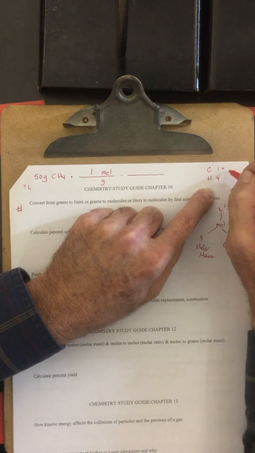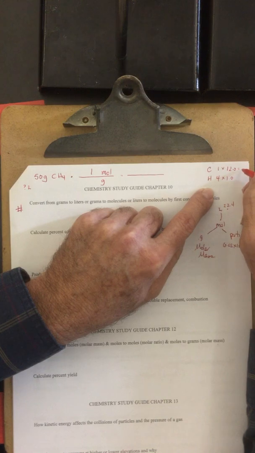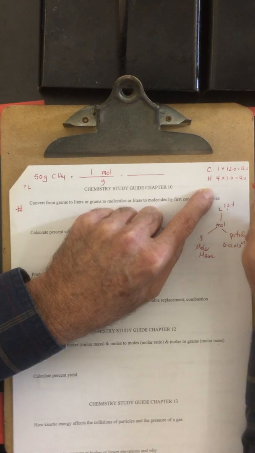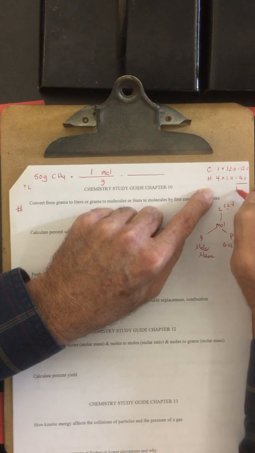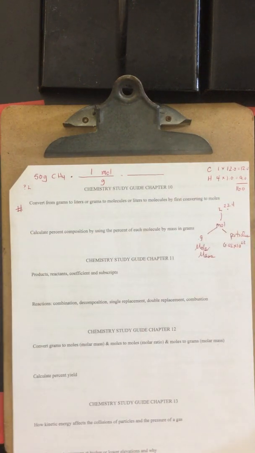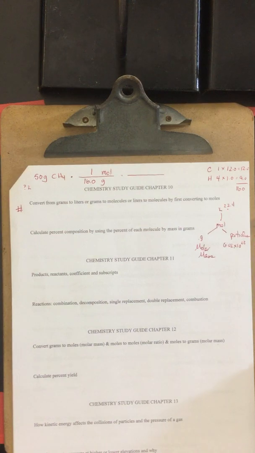The mass of each carbon is 12.0. The mass of each hydrogen is 1.0. Therefore, the total mass of carbons is 12.0. The total mass of hydrogens is 4.0 because I have 4 times 1. When I add these together, the mass of the entire compound will be 16. So 1 mole of CH4 weighs 16.0 grams.